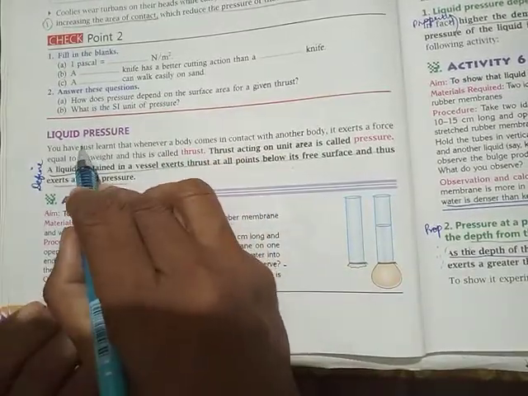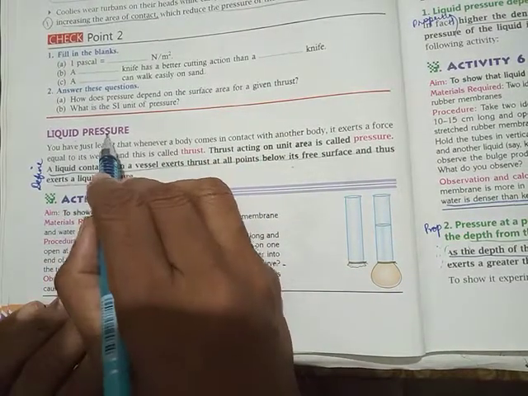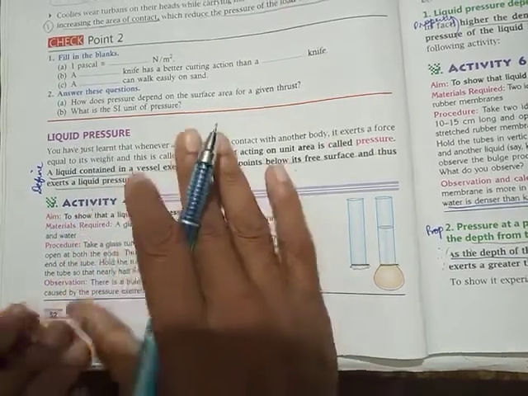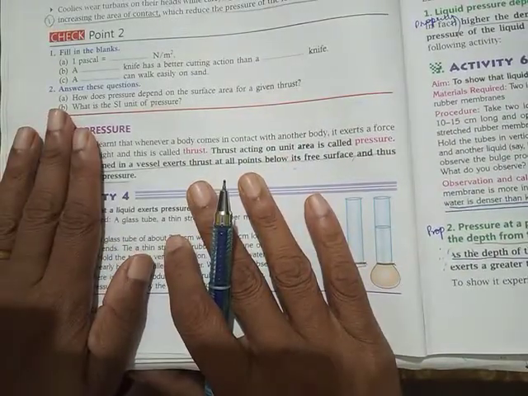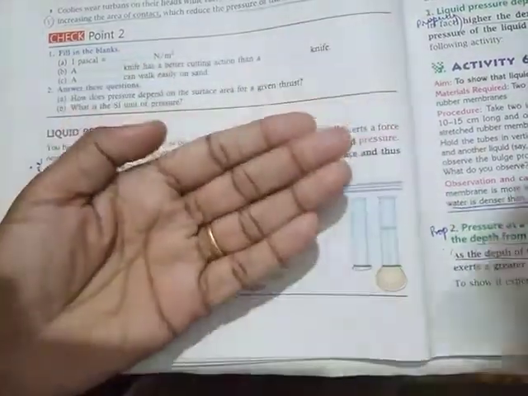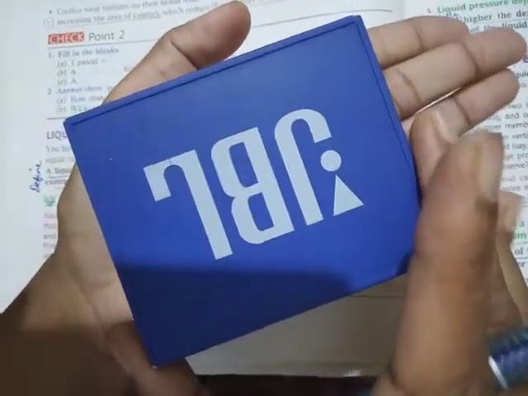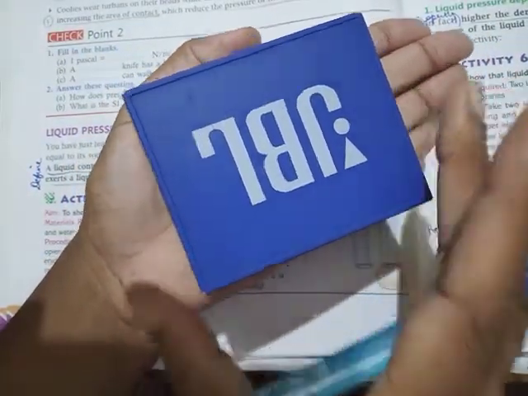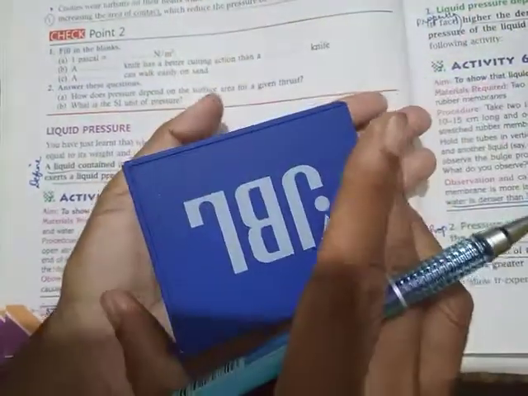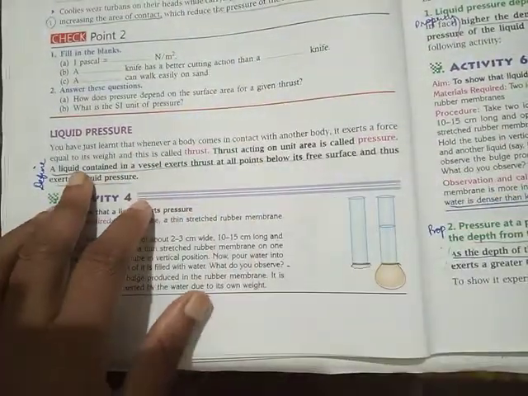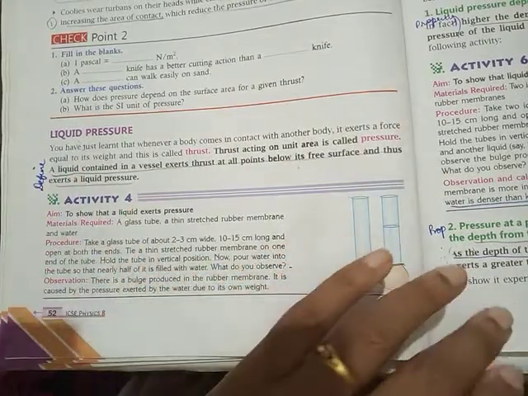The next topic will be liquid pressure. Pressure exerted by liquid, or liquid pressure, we can say. Now, the main difference between pressure exerted by solids and pressure exerted by liquids is that solids exert pressure only at the base. So if this is a solid, I keep it on my hand, it can exert pressure only in my hand, only at the base. The part which is touching my hand, it can exert pressure only there, that is the area of contact. Whereas in case of liquids, it can exert pressure at the base and also at the sides.